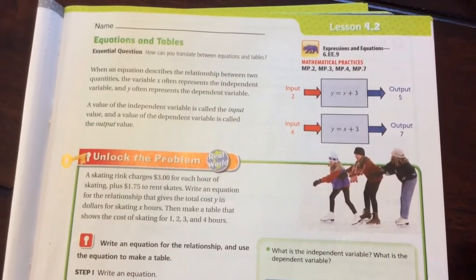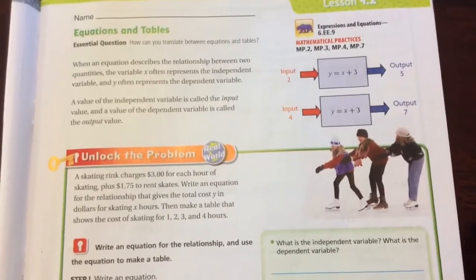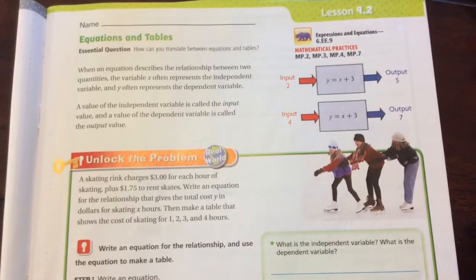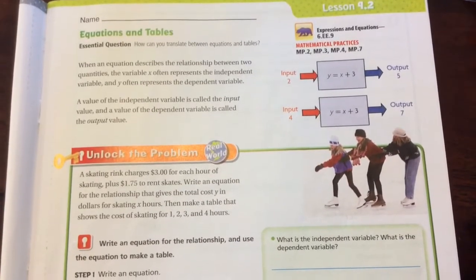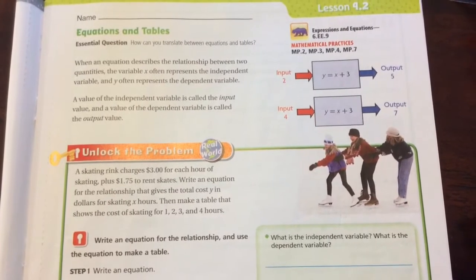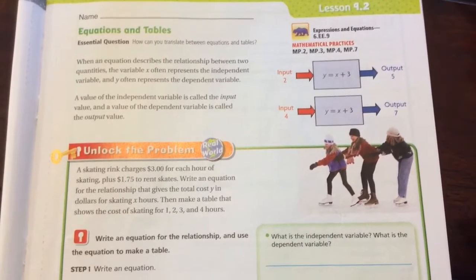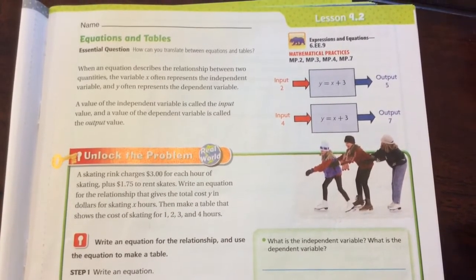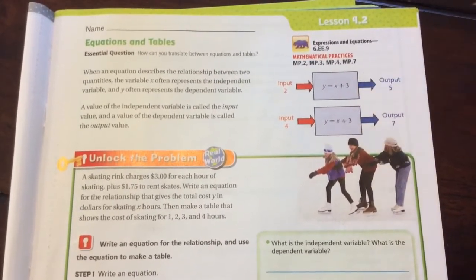So when an equation describes a relationship between two quantities, the variable x often represents the independent variable, and y often represents the dependent variable. A value of the independent variable is called the input value, and a value of the dependent variable is called the output value. And so they show you an example here.